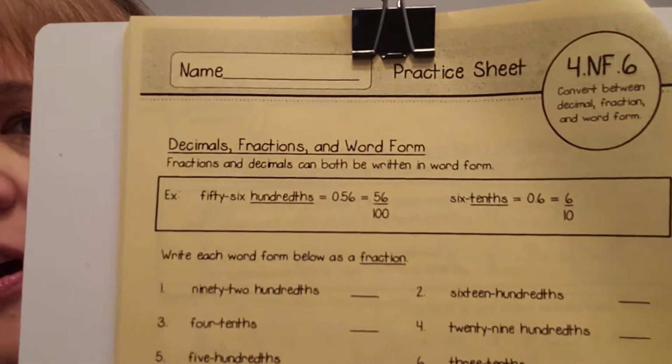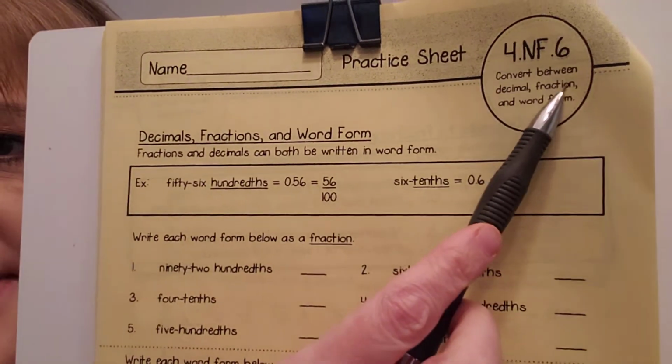Good morning. All right, today we are going to be working on our math NF6, pages 13, 14, and 15. So let's go ahead and get our yellow packet out and open up to NF6, and we are on pages 13, 14, and 15. That's what we're working on today.